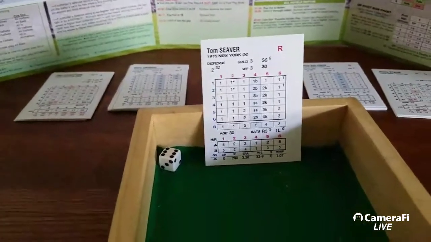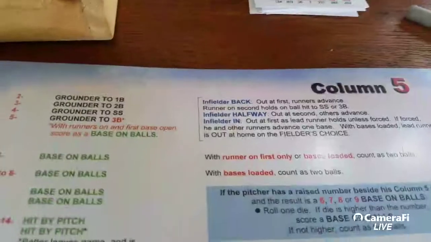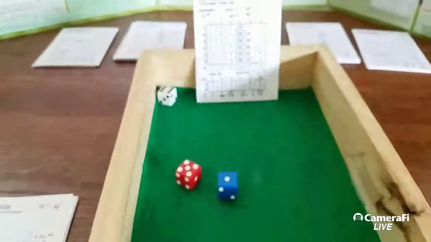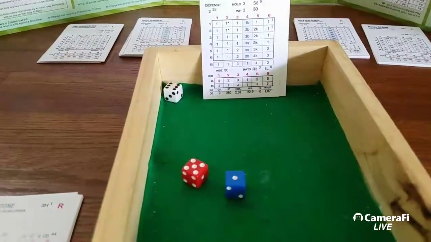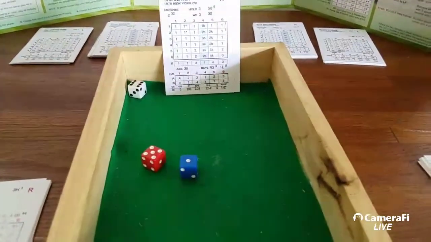It's a total of 3 in column 5. I'll show that real quickly. 3 in column 5. We're at column 5. A 3 is a ground ball to second base. So it's a ground out to second, and that's going to end the inning as the Phillies go in order 1, 2, 3.